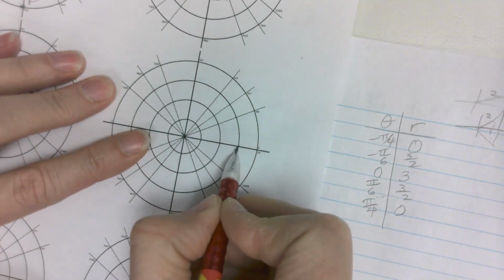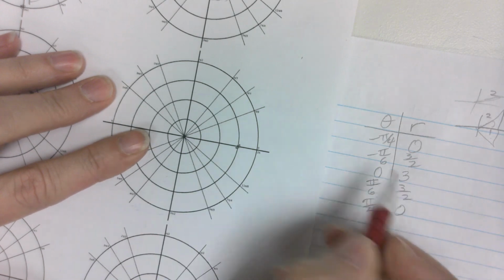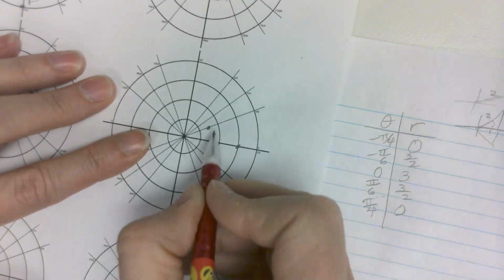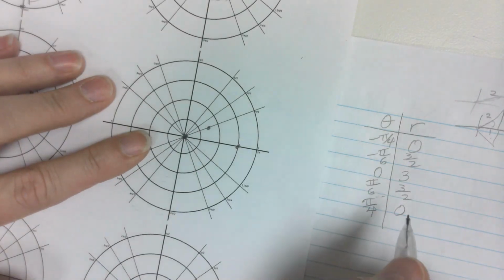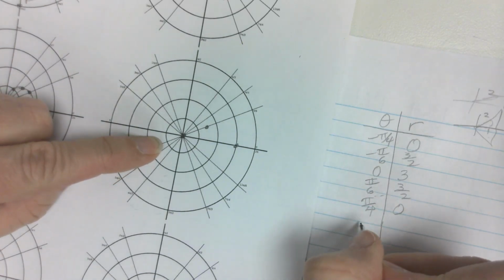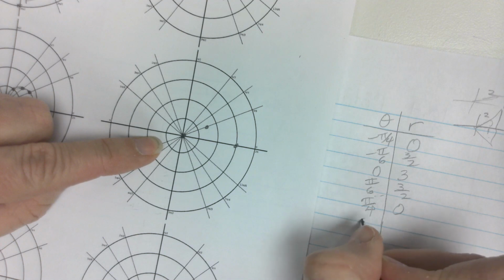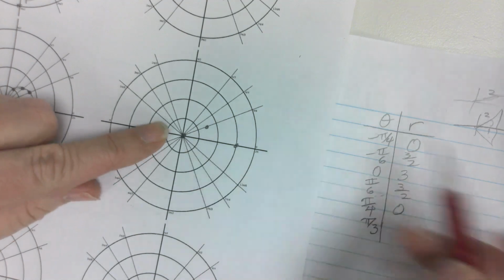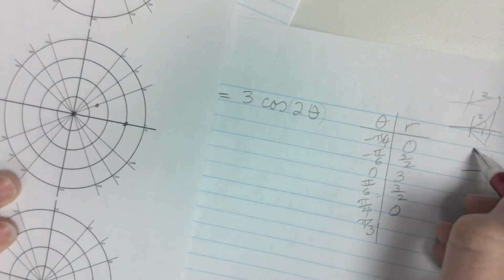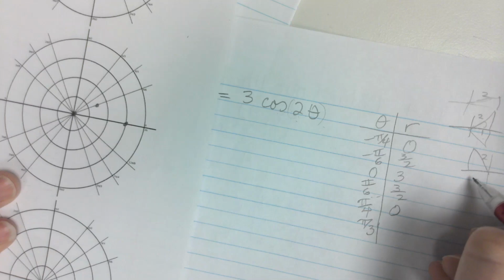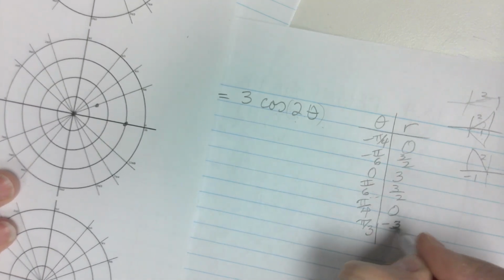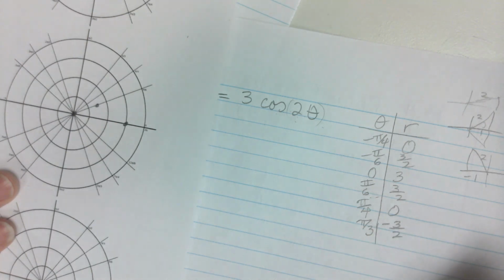One, 2, 3. Pi over 6 is 1.5. Pi over 4 back to 0. Oh, let's keep going. What about pi over 3? What's 2 times pi over 3? 2 pi over 3 ends up in the second quadrant, right? So is that a negative 1/2? Negative 3/2? Does that make sense?